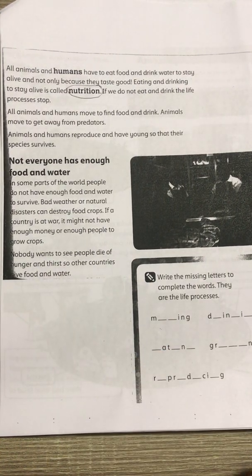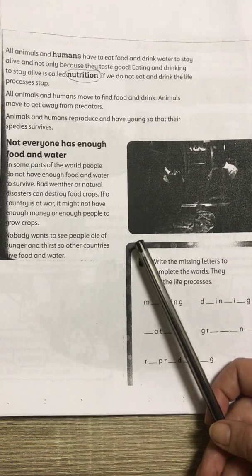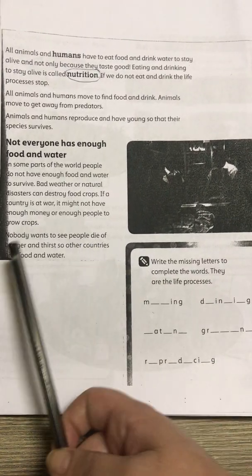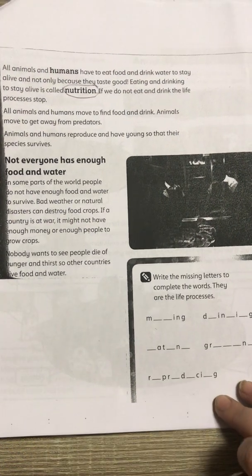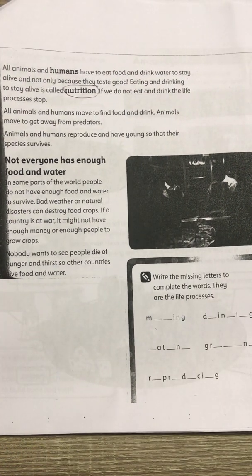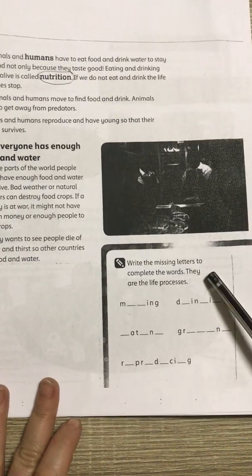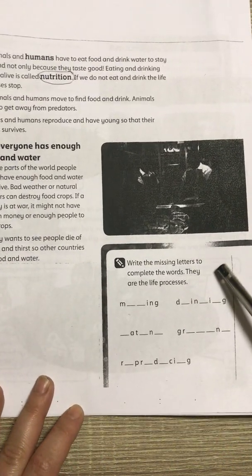crops. Okay? Nobody wants to see people die of hunger and thirst. So other countries give food and water. This is just a nice way that some countries help each other out. Now here at the bottom they say, write the missing letters to complete the words.